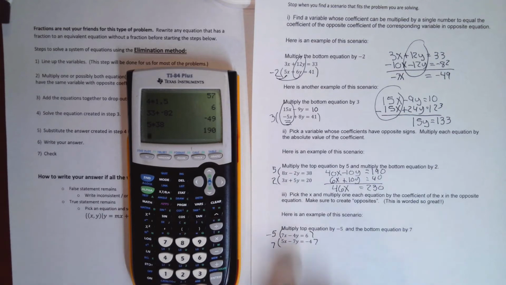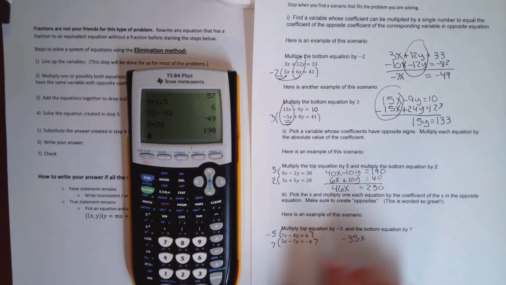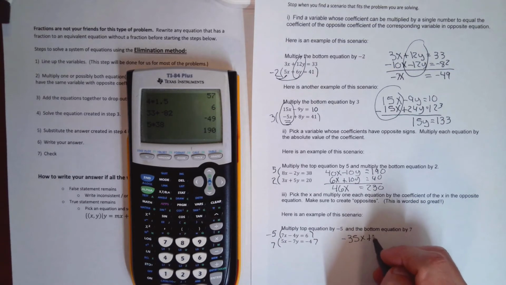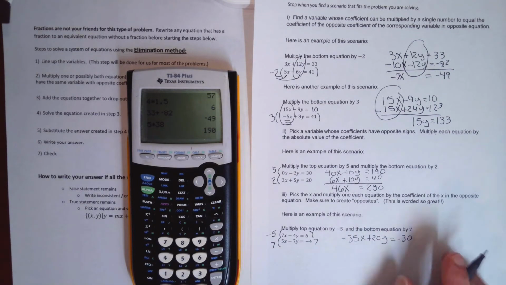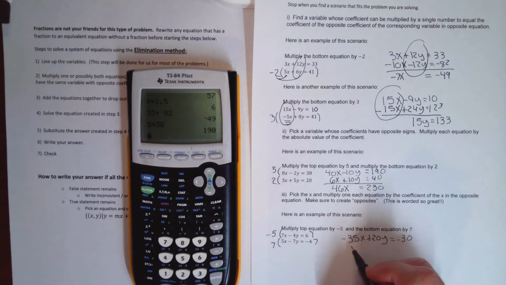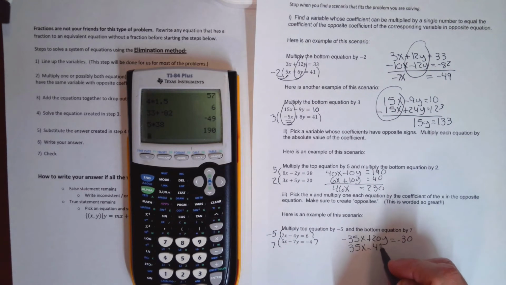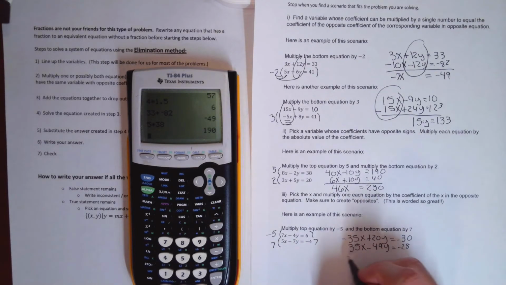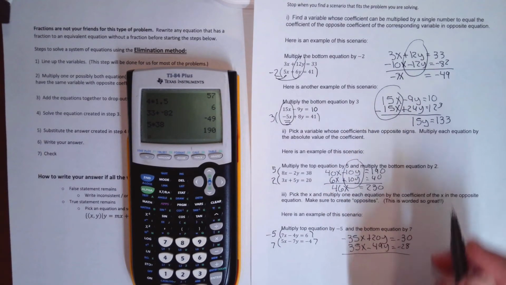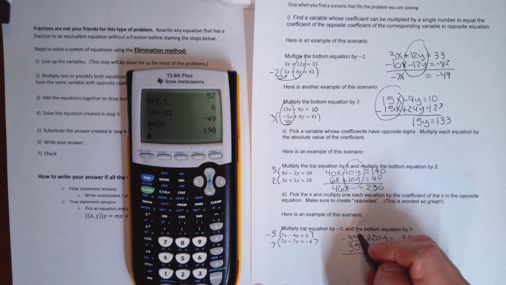And now I'll get what I need by doing negative 5 times positive 7x, which is negative 35x. Negative 5 times negative 4y is plus 20y. Negative 5 times positive 6 is negative 30. And then positive 7 times positive 5x is positive 35x. Positive 7 times minus 7y is minus 49y. Positive 7 times minus 4 is minus 28. Just like I've done in each of the problems on this page, I've done the least amount of algebra possible to make it so I can add the equations together and drop out a variable.